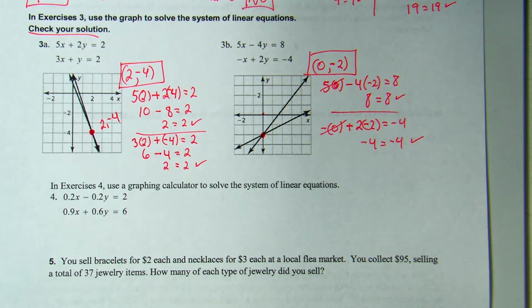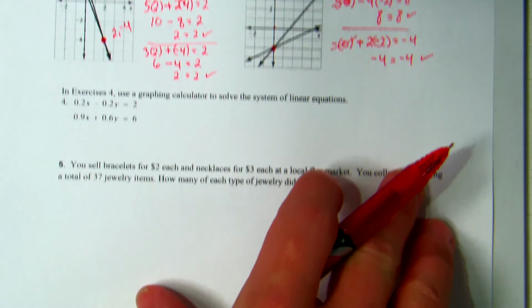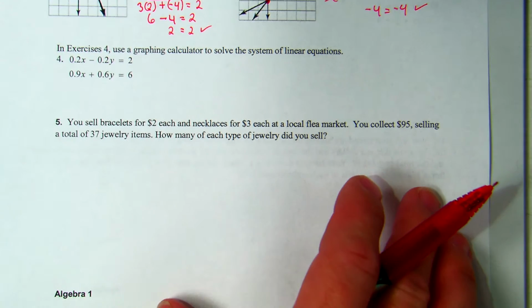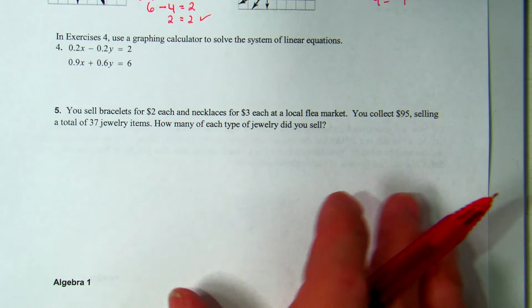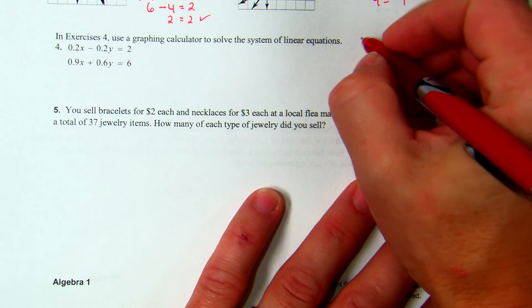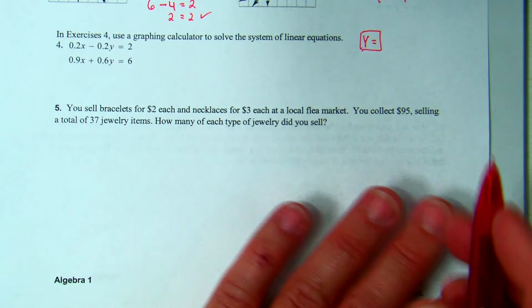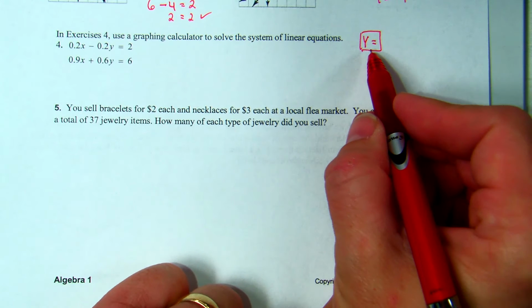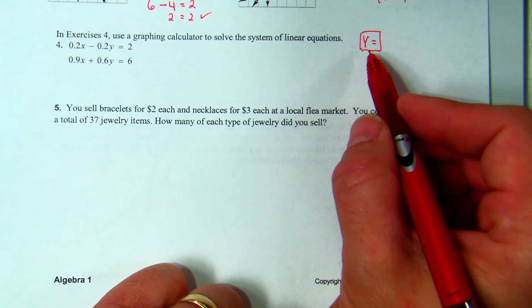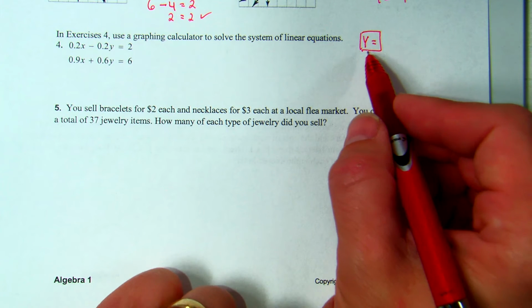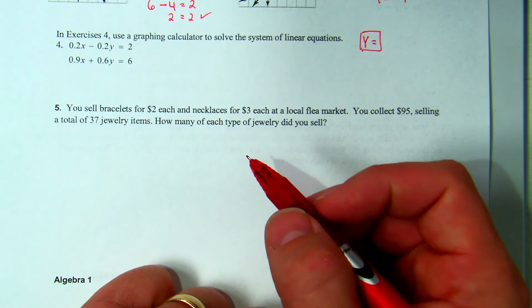All right, so that's a couple examples of graphs and determining the solution from the graph itself. Let's use a graphing calculator to solve for this system of linear equations. And we're going to use our calculator. There's a little button called y equals, and we'll push that button here in a minute. But in order to push the button for y equals and put an equation in there, we have to have it in y equals form.